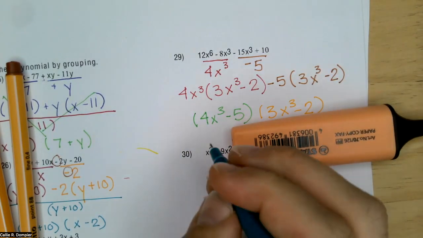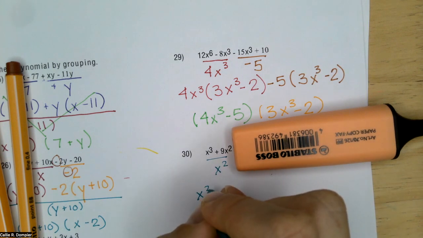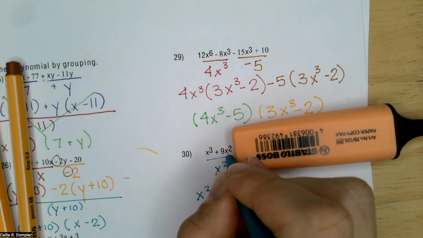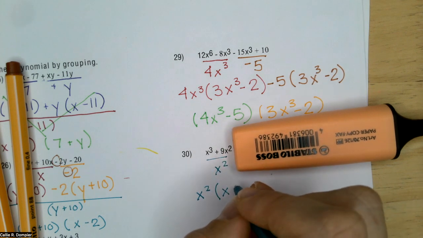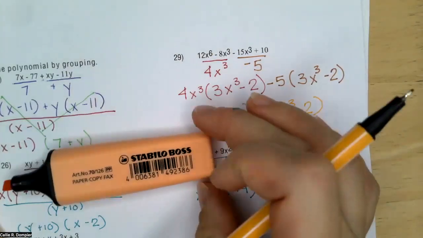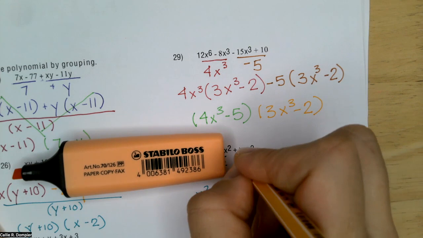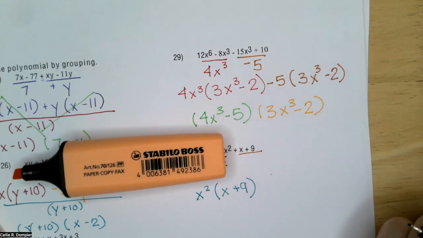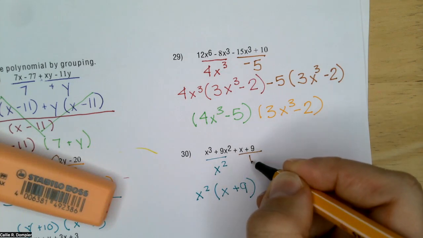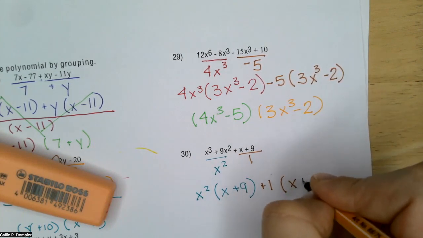x to the 3rd plus 9x squared, I can factor out an x squared. x to the 3rd divided by x squared is just x. 9x squared divided by x squared is 9. Plus x plus 9. Oh, what? There's no common factor. That's okay. It's a positive, just make it a positive. It's okay if it's 1. Plus 1. x plus 9.